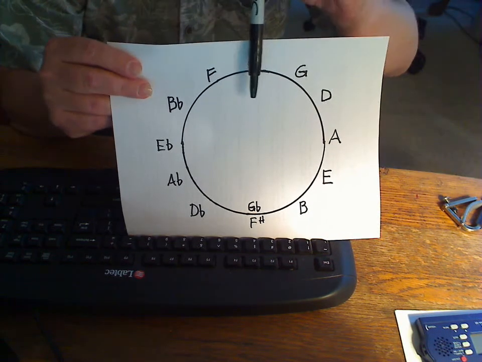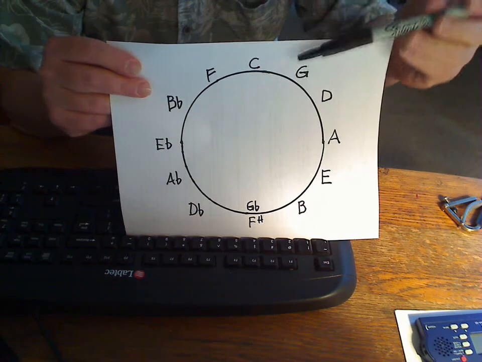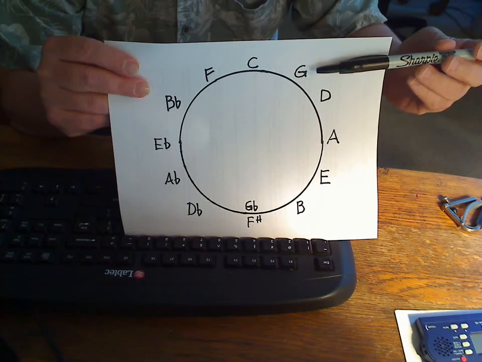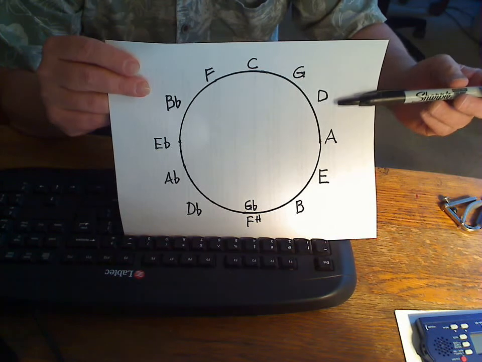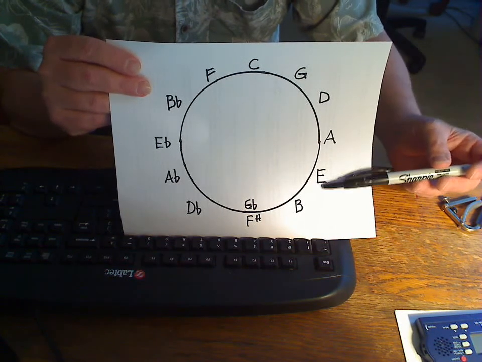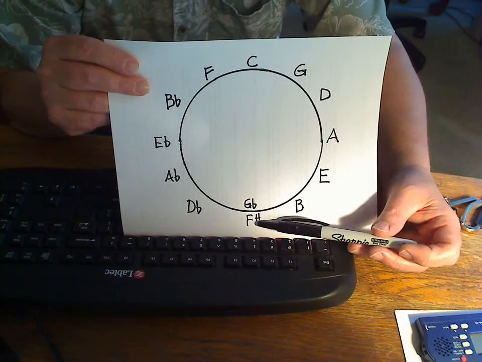Now at the top here is the key of C, and if we go clockwise, then the fifth of C is G. C, D, E, F, G. And the fifth of G is D, the fifth of D is A, the fifth of A is E, the fifth of E is B, and the fifth of B is F sharp.